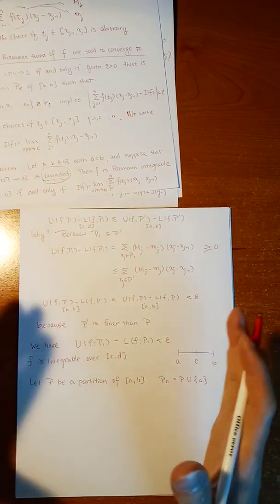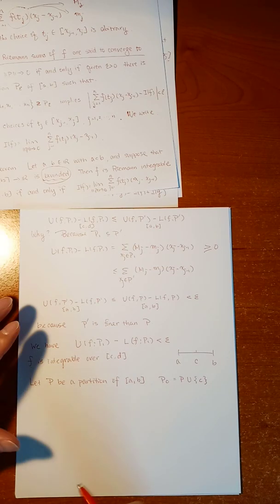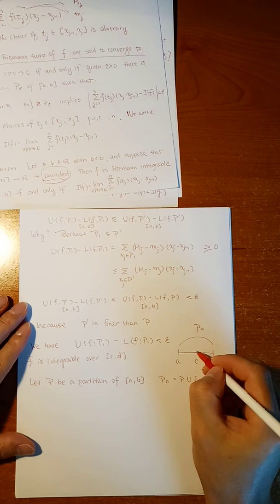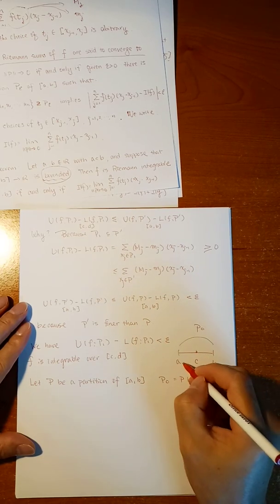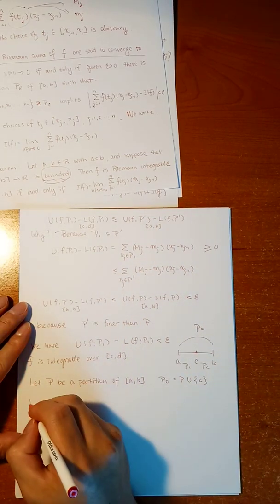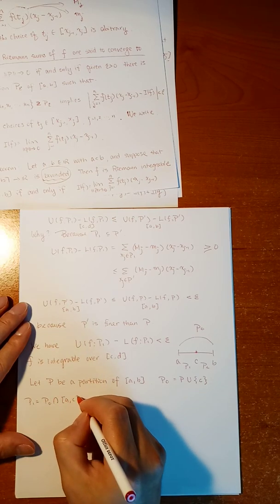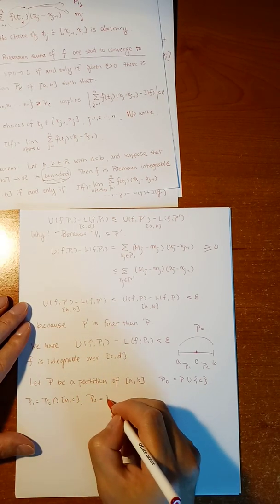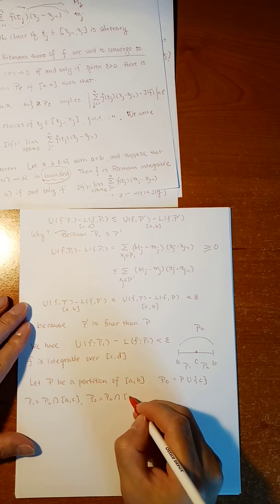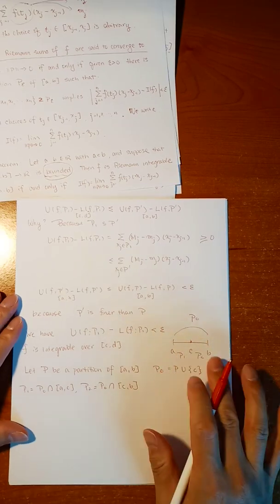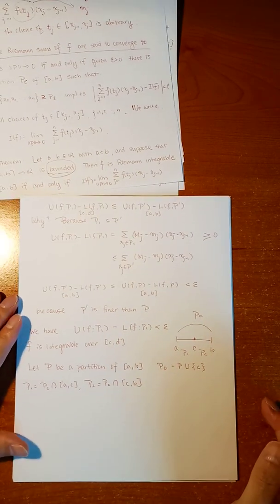So P0 is P union with C, including C. And then this is P1, this is P2. P1 is P0 intersect AC, and P2 is P0 intersect CB.